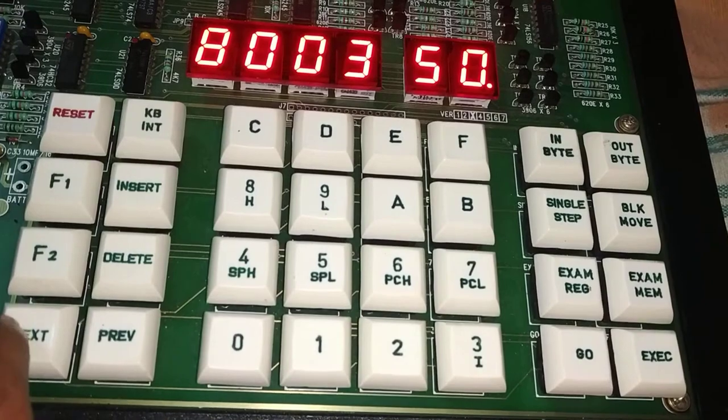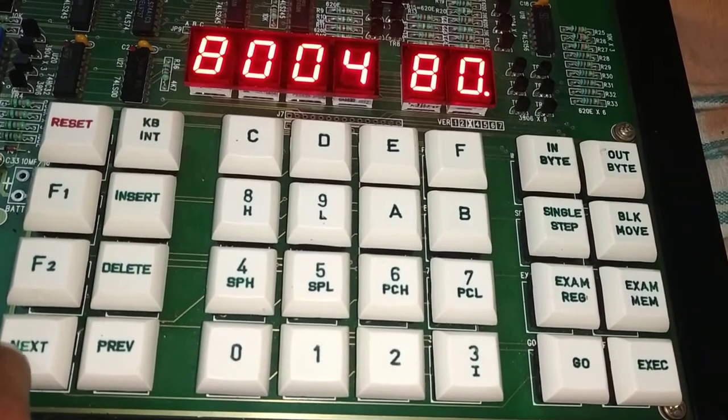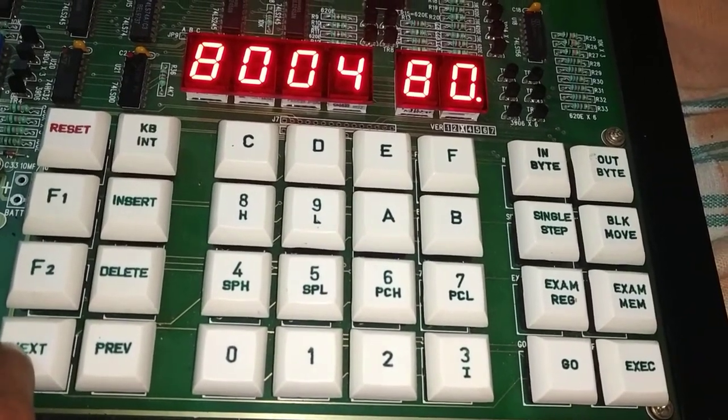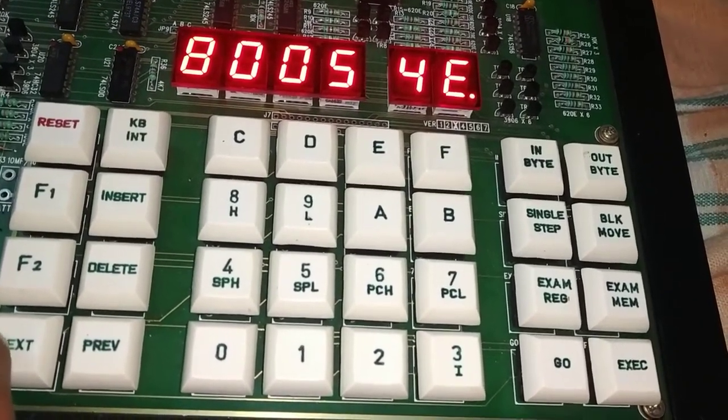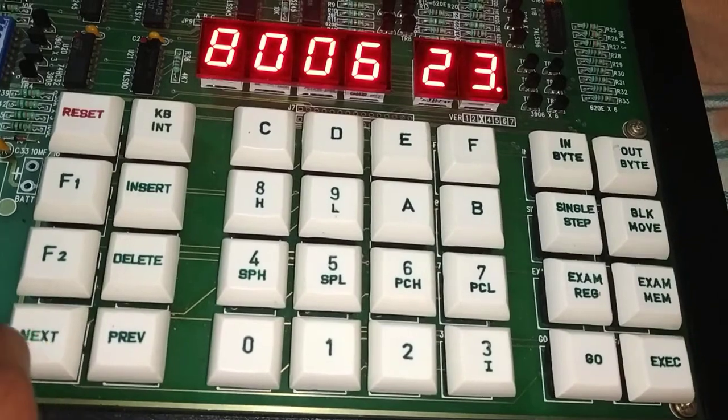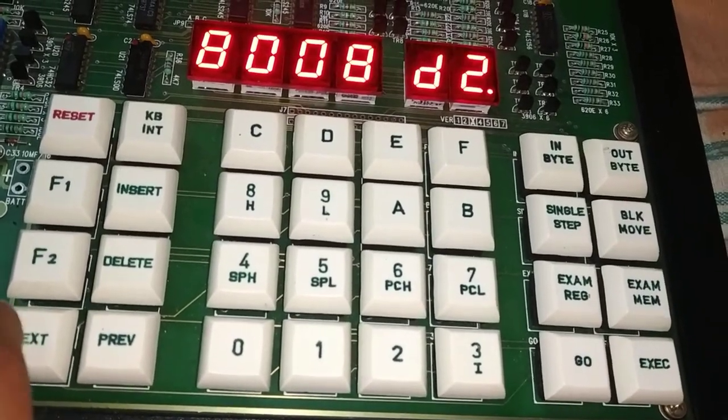I am giving the input values in hexacode of operand and opcode. I have entered previously, so I am giving next till the end of the program.